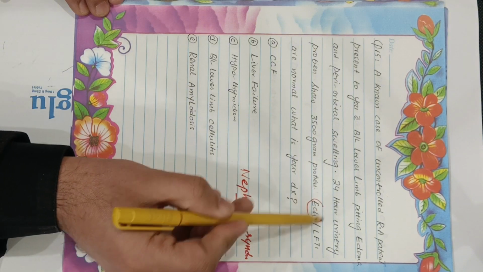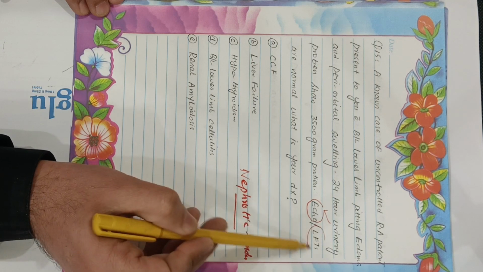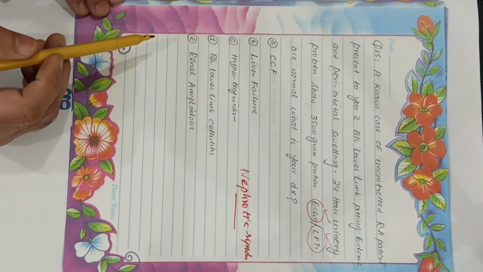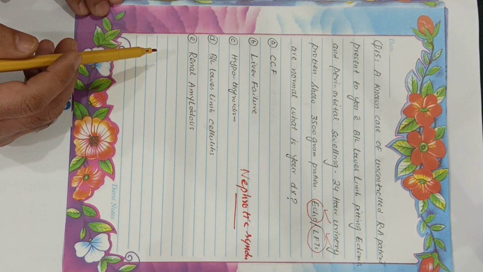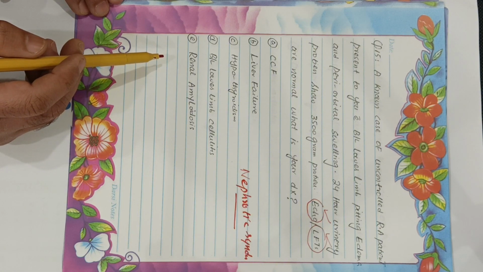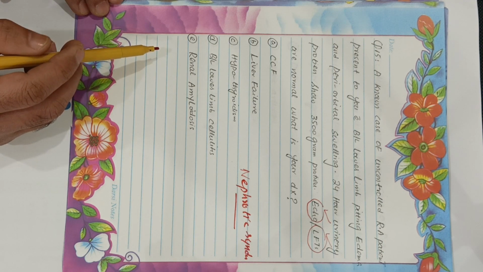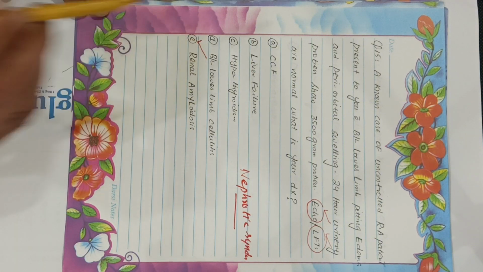And when you did the echo, it was normal. So cardiac cause is ruled out. And when you did the LFTs, they were also normal. So the hepatic cause is also excluded. And we know that chronic inflammatory conditions are associated with amyloidosis, secondary amyloidosis. So this patient has renal amyloidosis, which has caused the nephrotic syndrome. So option E is the correct answer.